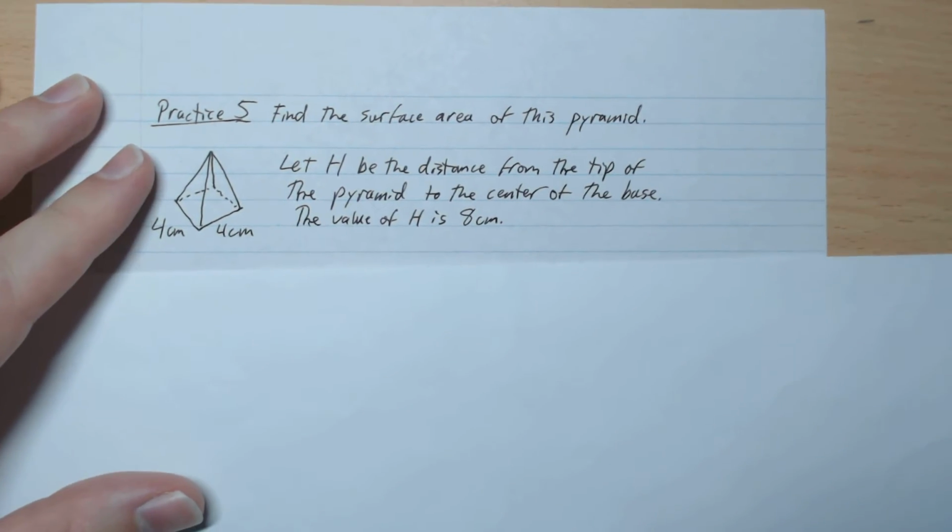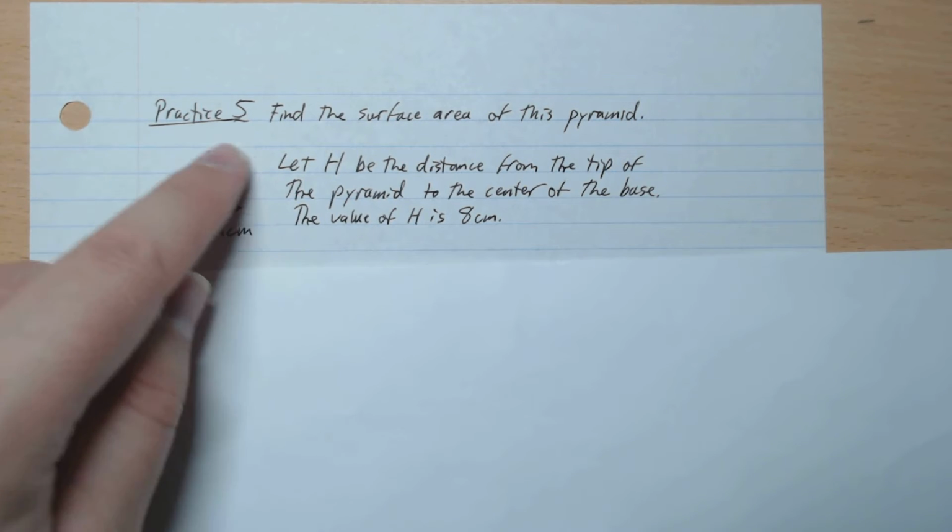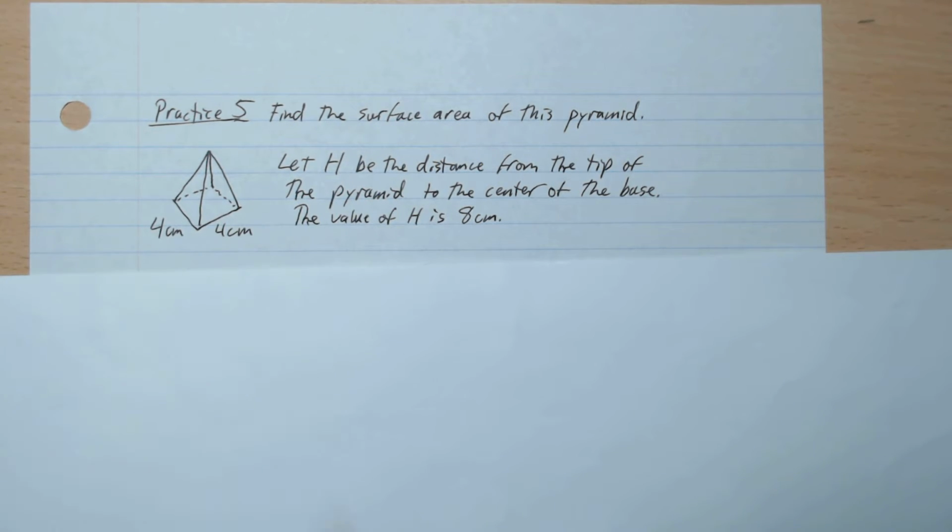Okay, last problem. Practice 5. Find the surface area of this pyramid. So here's our pyramid here, square base of 4 and 4. Let h, capital H, be the distance from the tip of the pyramid, here, to the center of the base, in there. The value of h is 8 centimeters. So go ahead and pause the video and find that surface area.